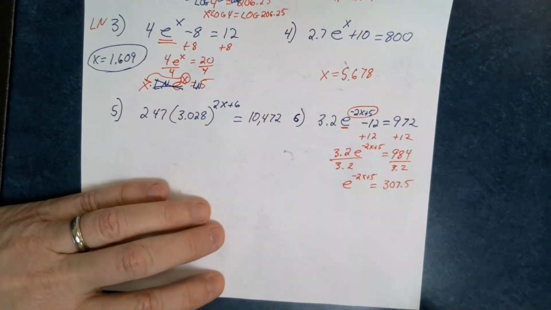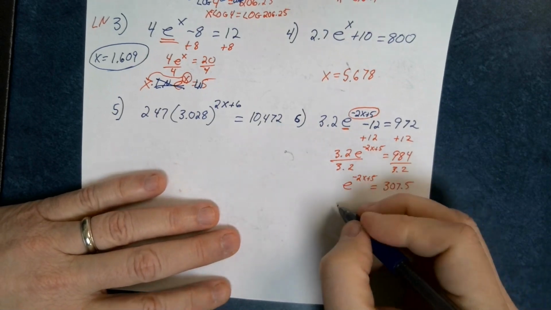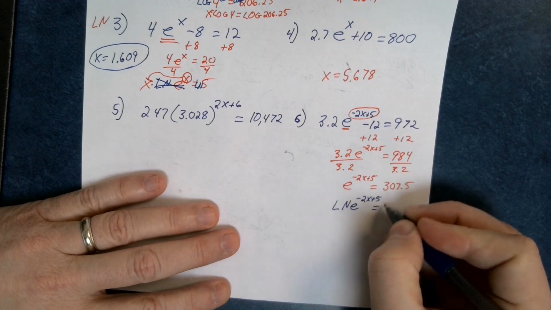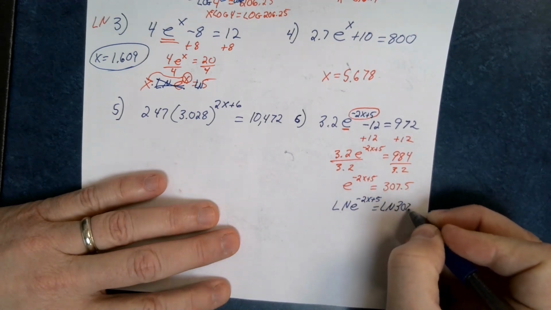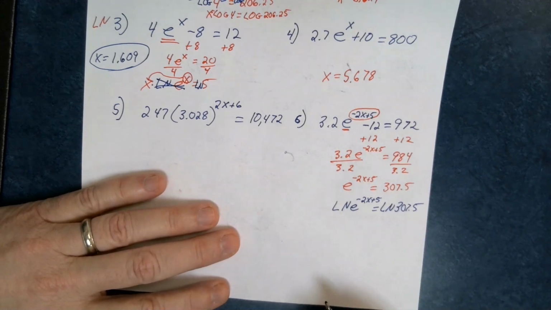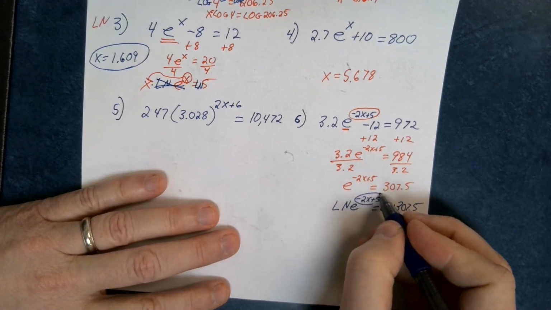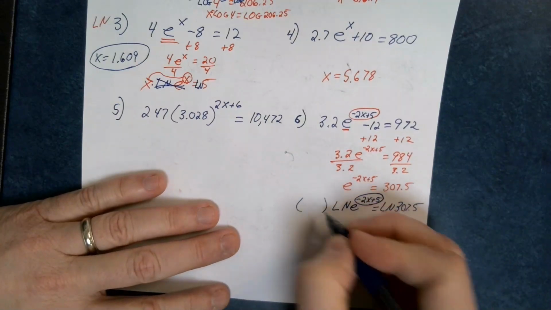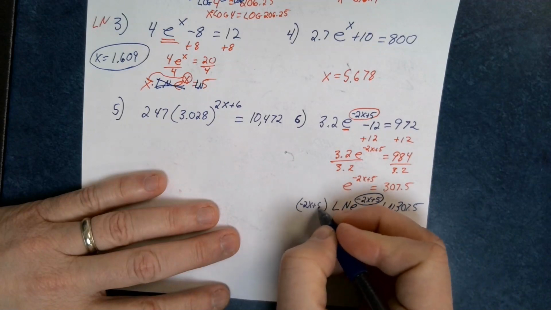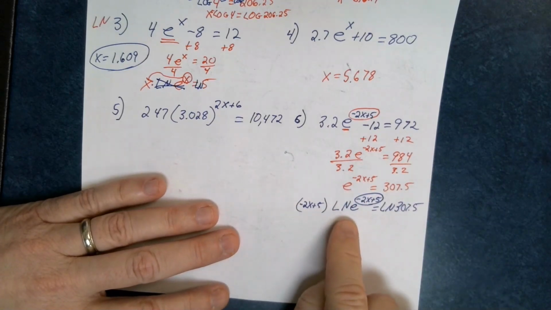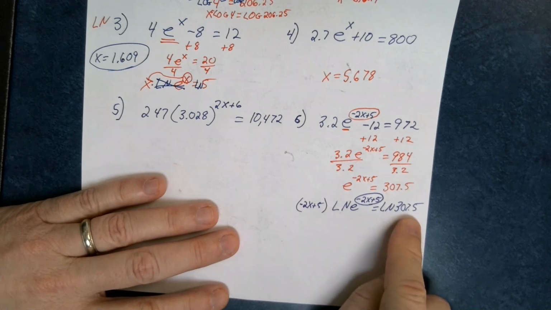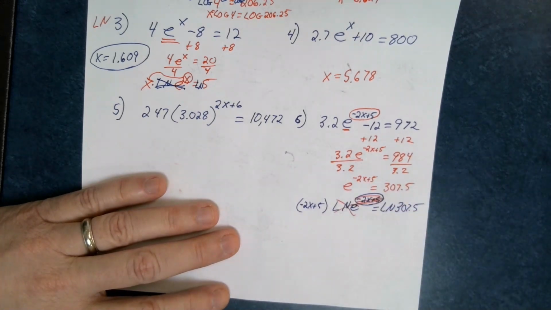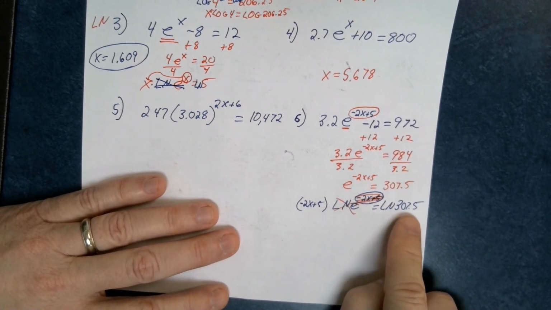And then I'm going to natural log both sides. In this case, when I do that, natural log of e to the negative 2x plus 5 equals the natural log of 307.5. It's where sometimes people have a little bit of trouble with this. This whole thing now gets to come down, but it's grouped. So that means we need this grouping out in front. Negative 2x plus 5 times this equals the natural log of 307.5. We know that the natural log of e will go away. My exponent's been brought down. So on the other side, I have a natural log of 307.5.